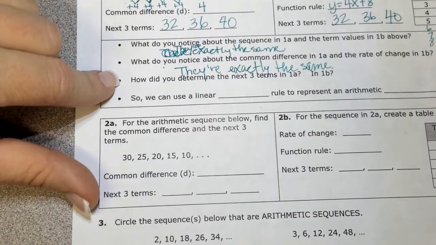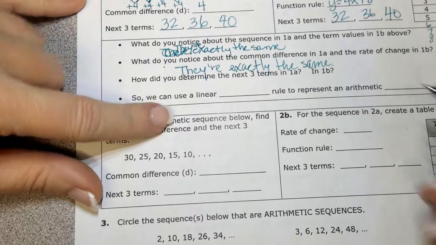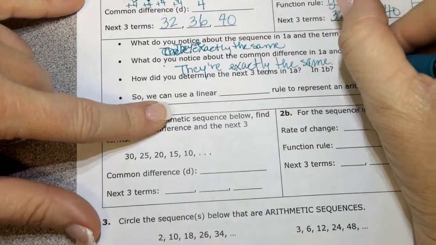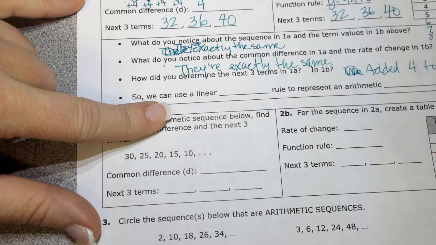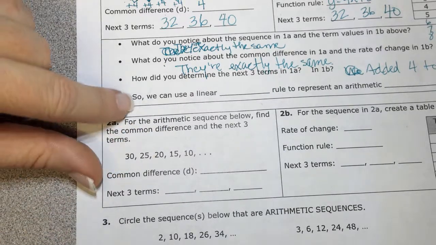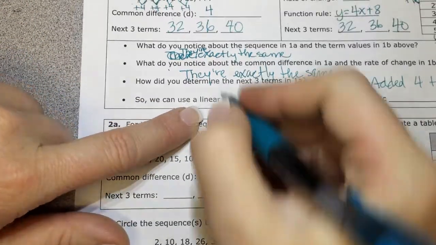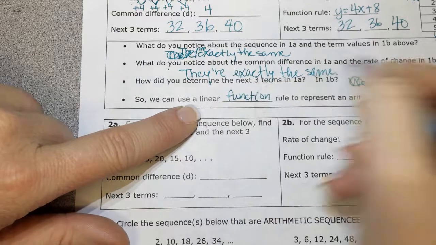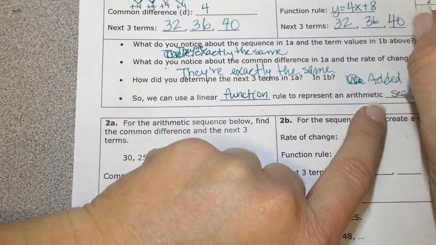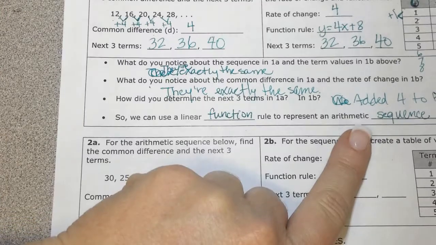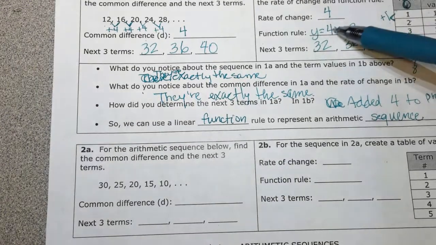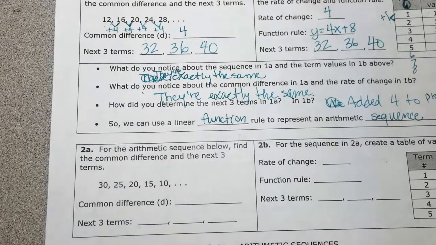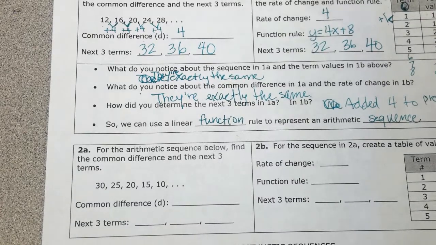Okay, so how did you determine the next three terms in 1A and in 1B? We added 4 to the previous term. Okay, so we can use a linear function rule to represent an arithmetic sequence. We do that by, recall, whenever we put our first 2 points in stat edit to find out what our function rule is, then we can find out what any term value is from the term number that we're looking for.